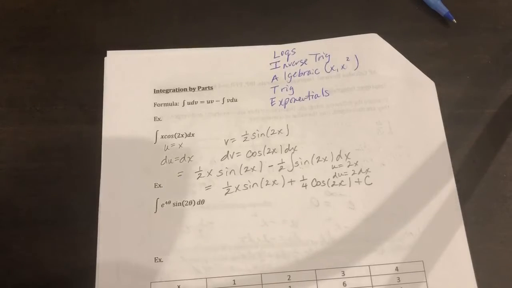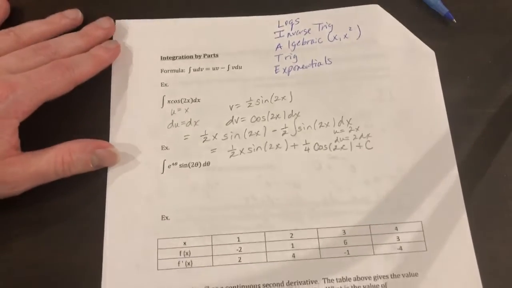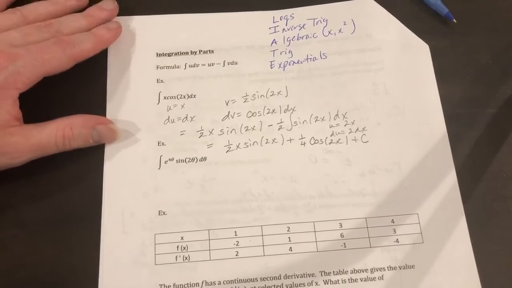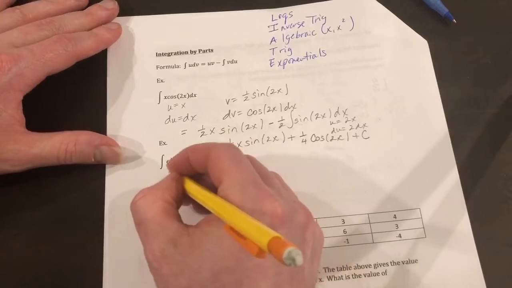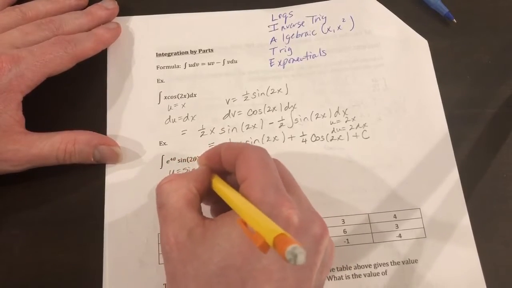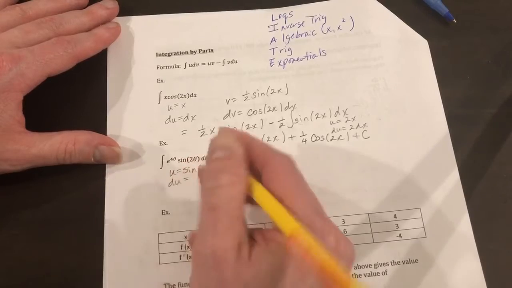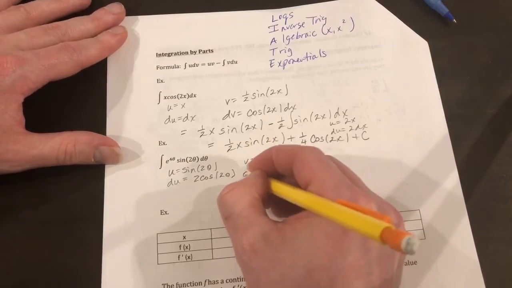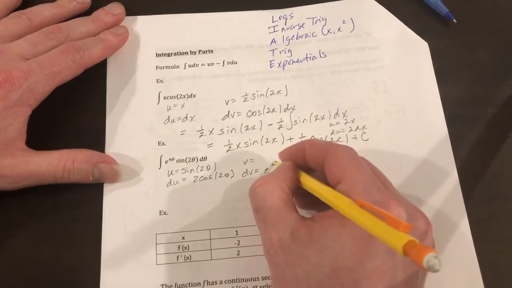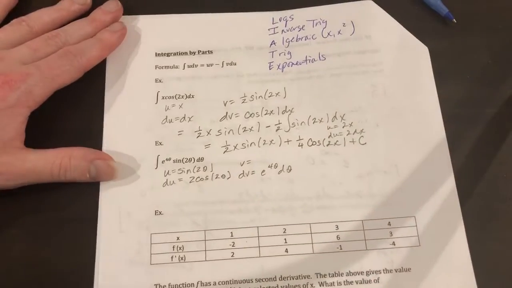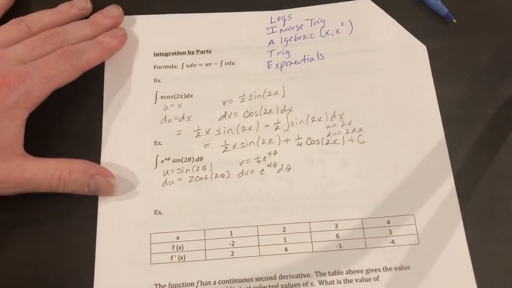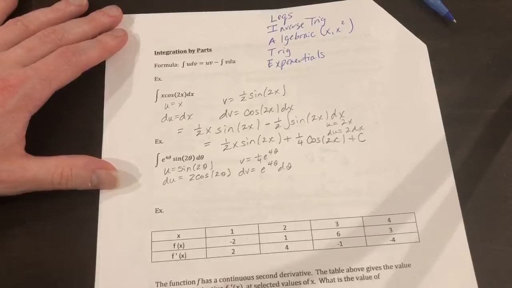Okay, next one you're probably gonna need a little bit of room. Okay, so anytime we do an e times a sine or a cosine, it's gonna be an iterative integral. Okay, so what we're gonna do is we're gonna identify our u. Okay, so we're going to do our trig first. So we're going to have to do this multiple times. Okay, so your dv is going to be e to the 4 theta d theta, and when we integrate that, we get 1/4 e to the 4 theta like that. So we're going to follow the formula u times v.